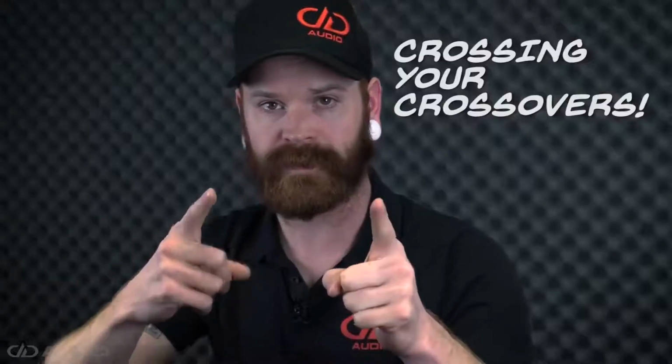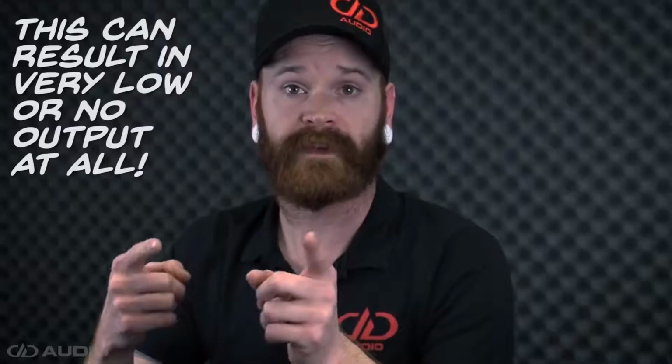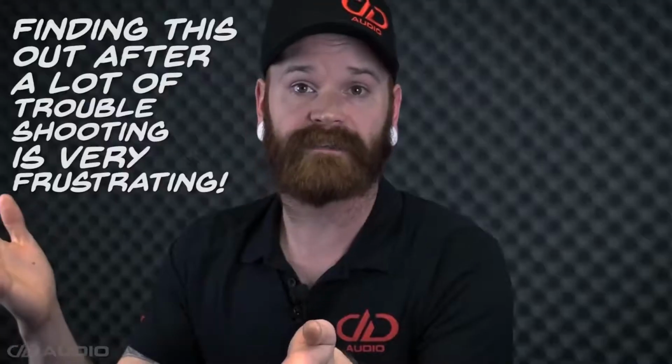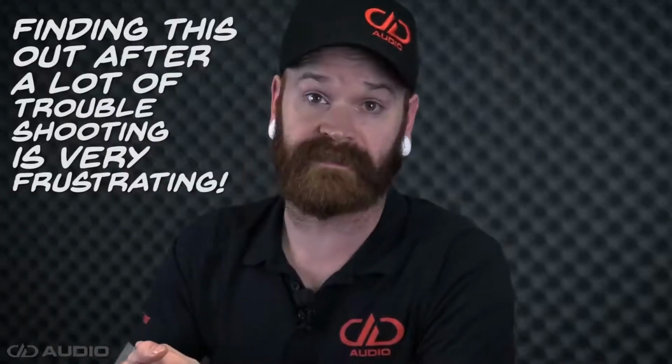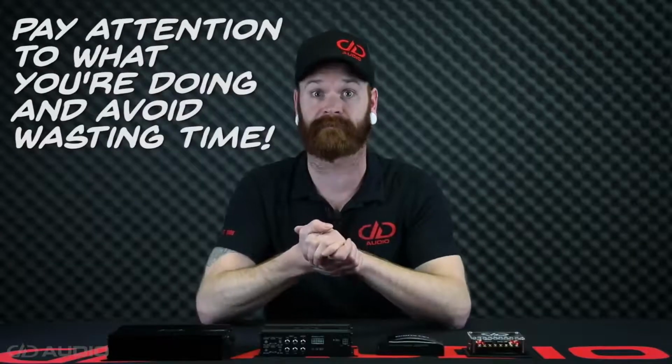Mistake number 2. Crossing your crossovers. For example, if you have your subsonic filter set to 50 Hz and your low-pass filter set to 30 Hz, you're essentially canceling out all of the signal that's trying to make it to the subwoofer. This can result in the user not hearing any sound at all, thinking that the amp is broken, and then trying to troubleshoot a problem that doesn't actually exist. Pay attention to what you're doing and avoid this massive headache.